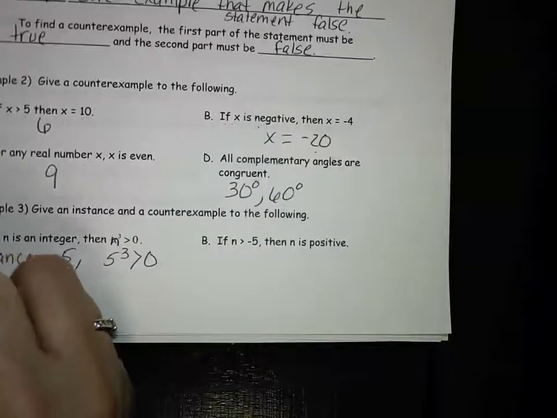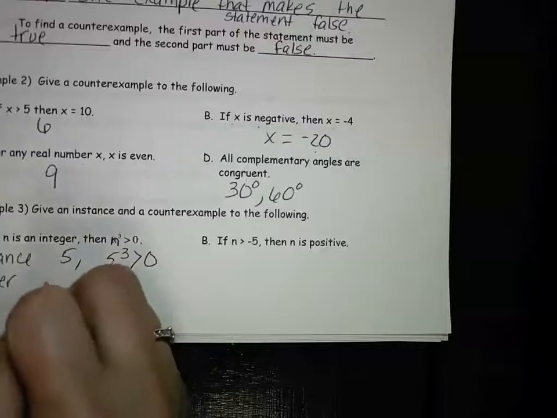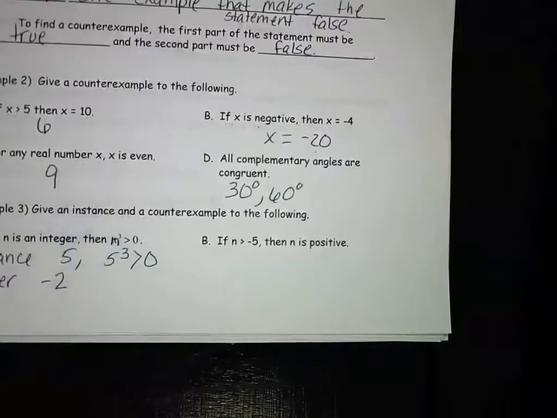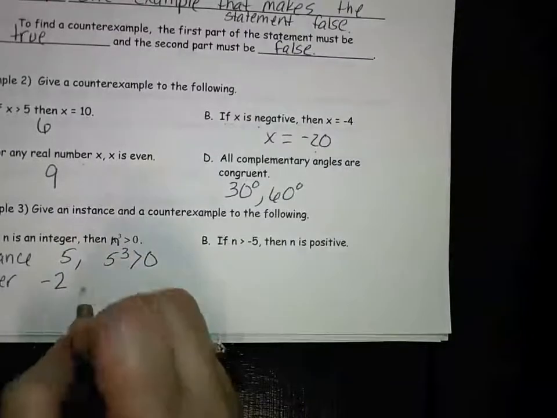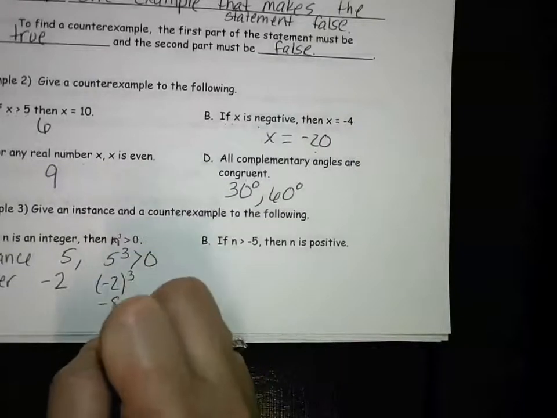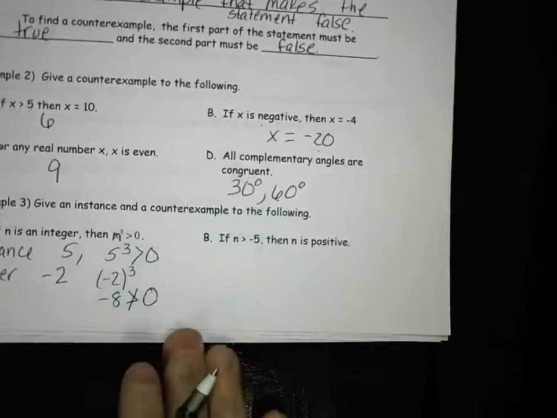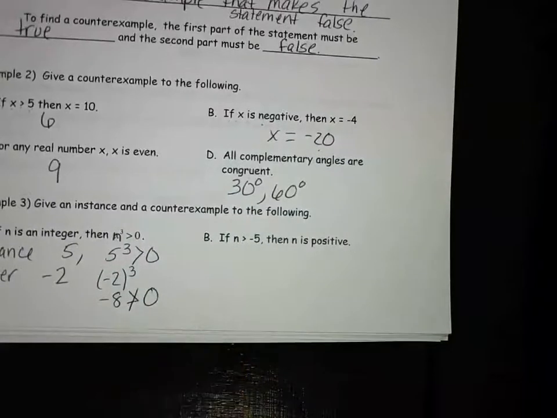For a counterexample, we need to pick an integer. And this time I'm going to pick -2. And -2 to the third is -8. And that is not greater than 0.